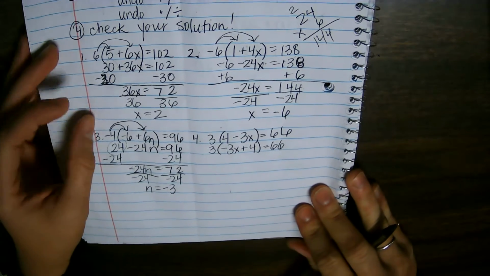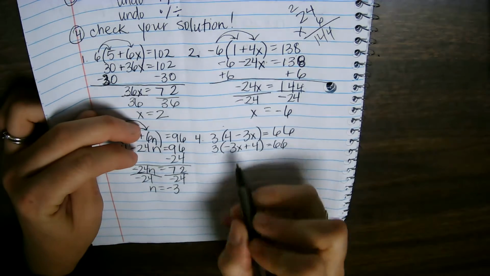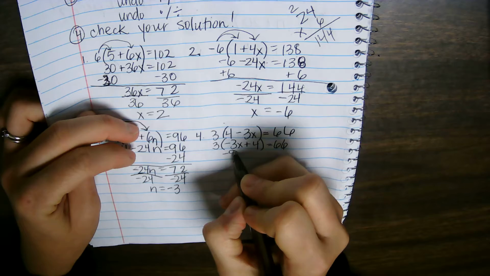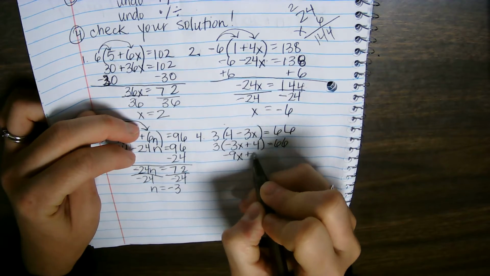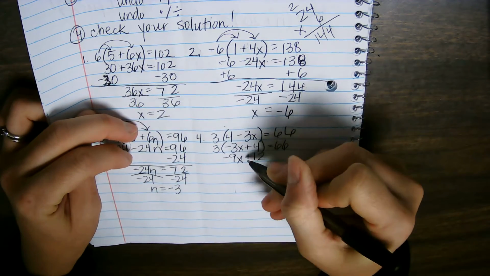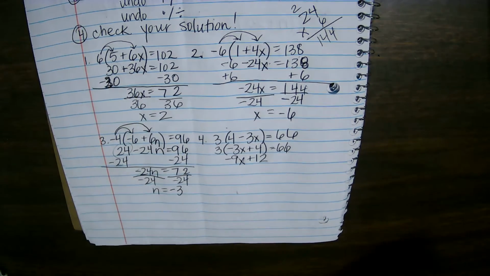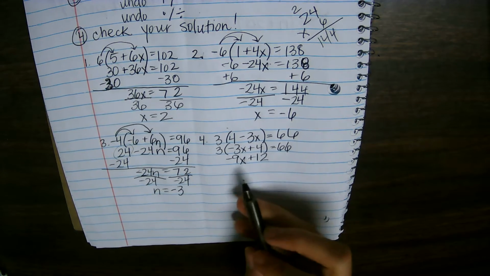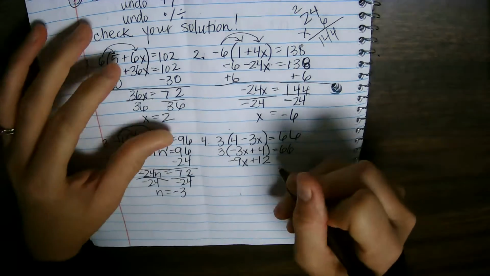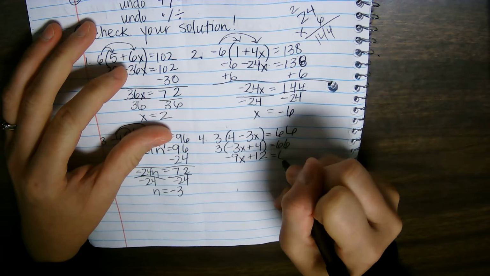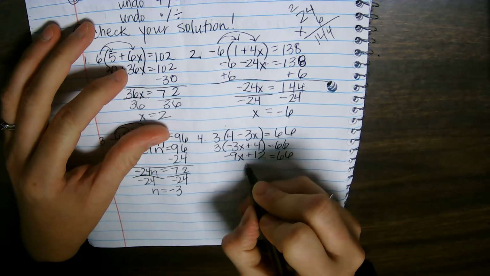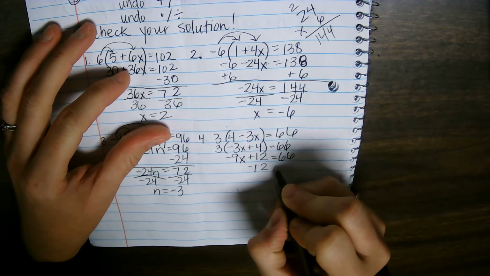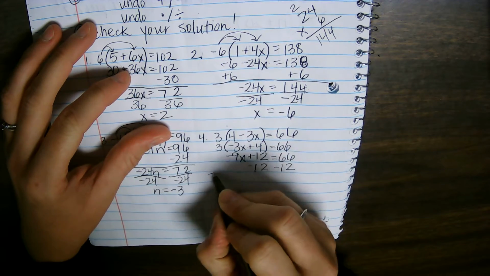So I want you to try this one on your own. 3 times negative 3, negative 9x. 3 times 4 is 12. Remember, I have to put that sign in when it's positive because it's being combined. It's being added to that other term. Equals 66. Now I'm going to subtract 12 from both sides to get rid of that 12.